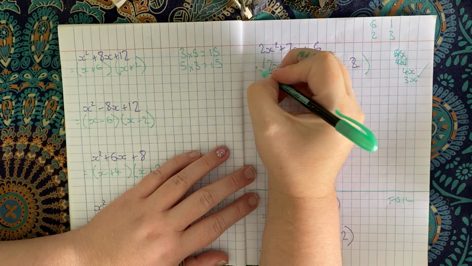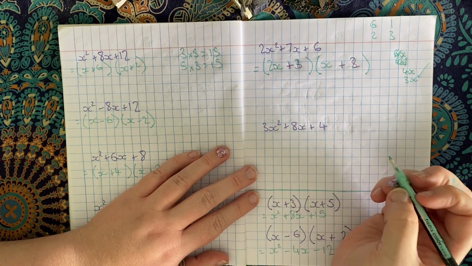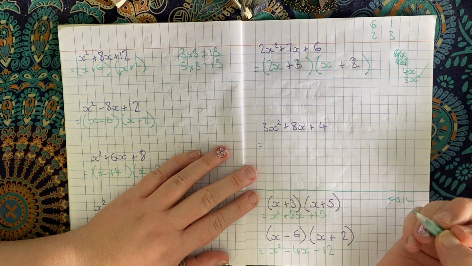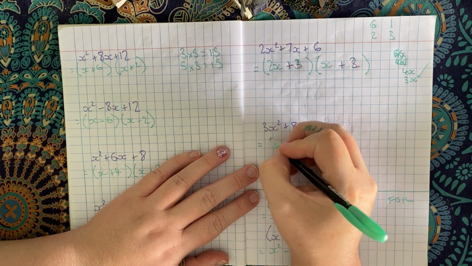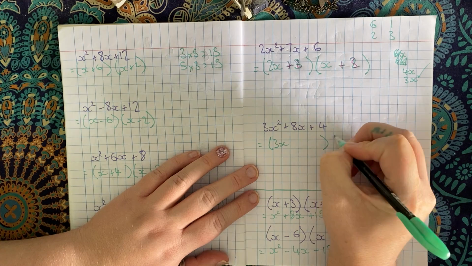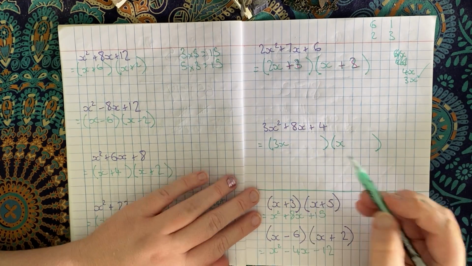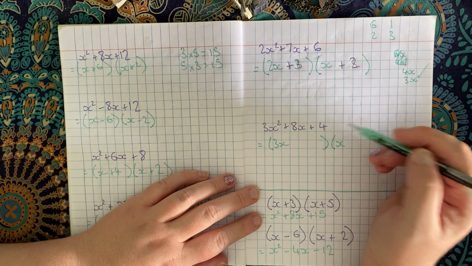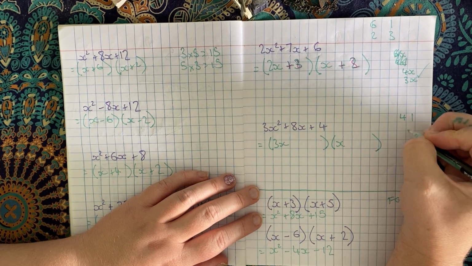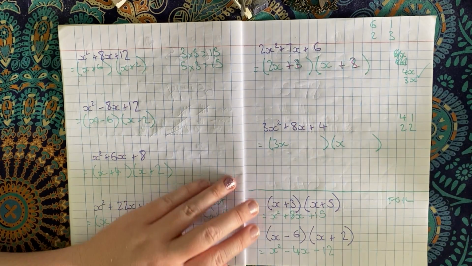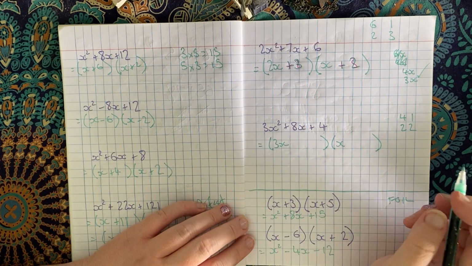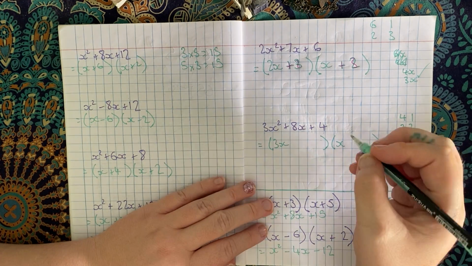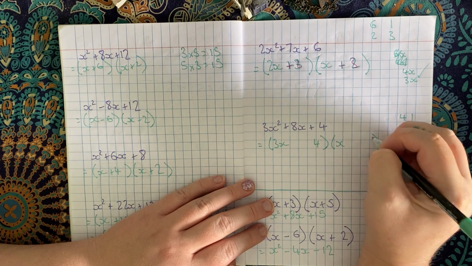All right, so the same thing is true for this one here. And what I might do is deliberately try some wrong ones here. So 3x goes there and x goes here. Now I need to decide what goes in here. So again, I only have 2 options, thankfully. All of my factors are 4, so I can either choose 4 and 1 or 2 and 2. I just need to decide which one goes where. So let's try 4 and 1.